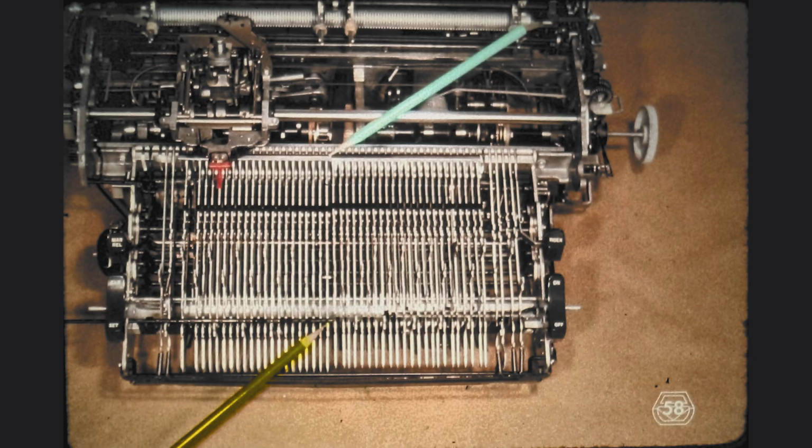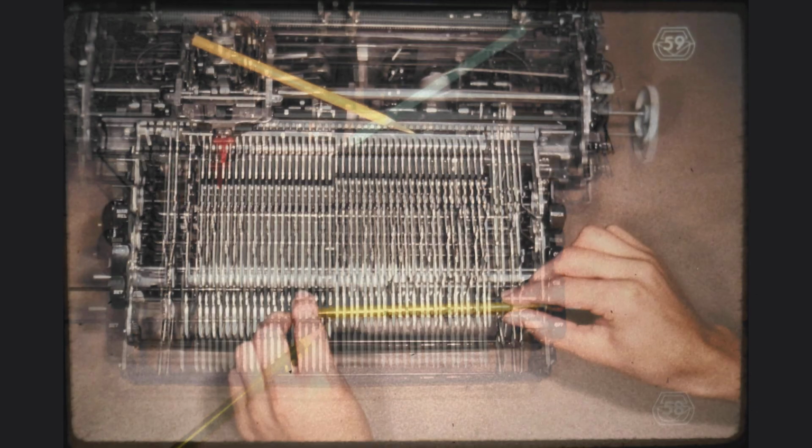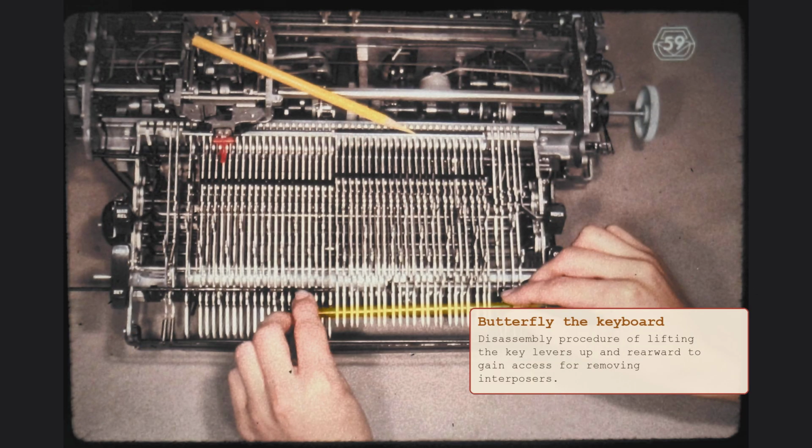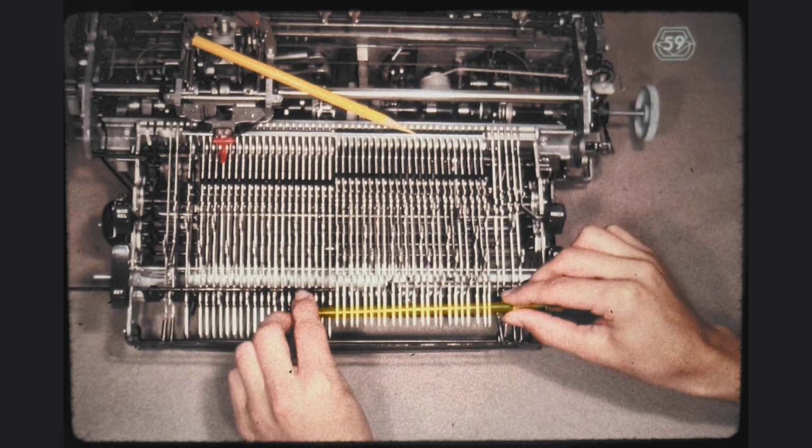If we simply went ahead and lifted the keylevers one at a time, we would strain or possibly even break the spring. Be sure to examine how the spring is held in position by disconnecting a few of its leaves and then reinstalling them again. In order to butterfly the keyboard, or to lift the keylevers without having to remove the keylever pawl restoring springs, yellow pencil, we simply used a long tool and placed it under the keylevers, as shown.